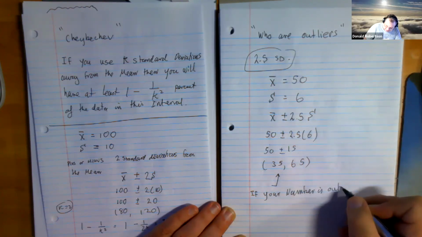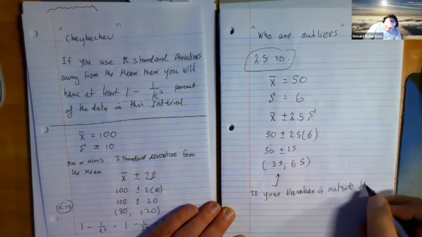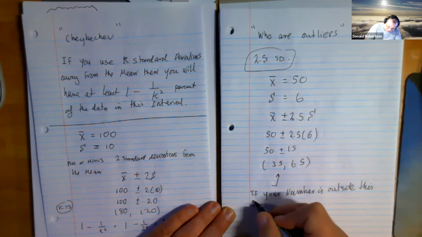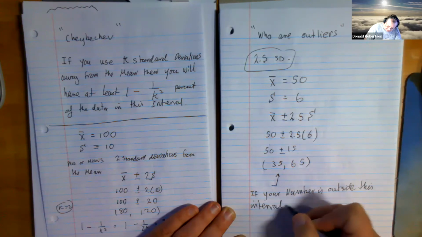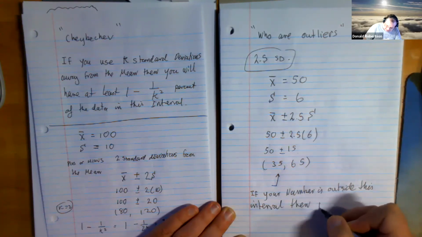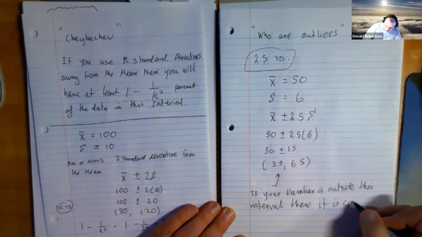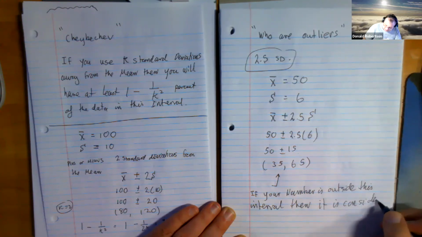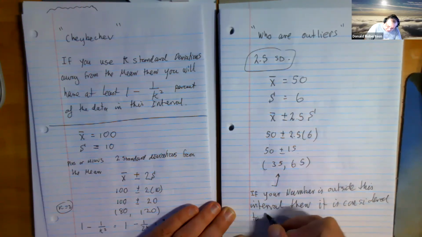is outside this interval, then it is considered to be a potential outlier.